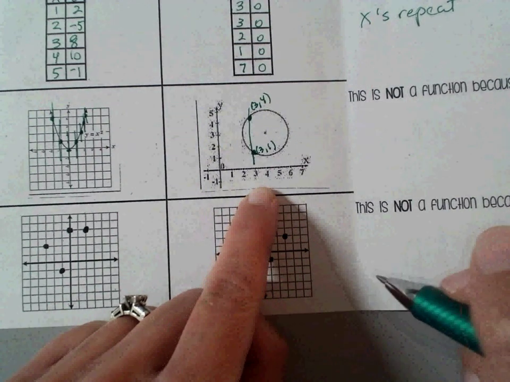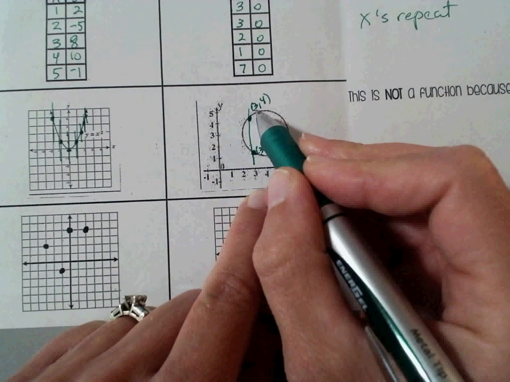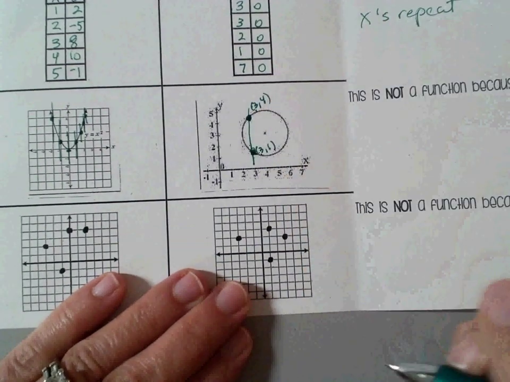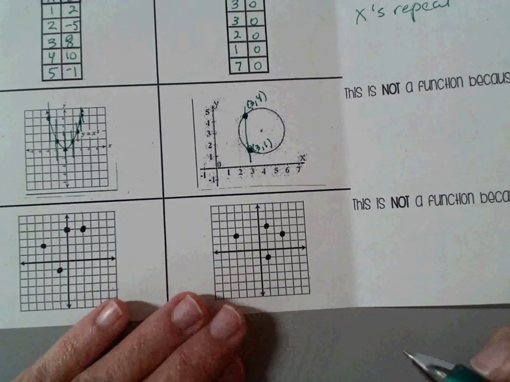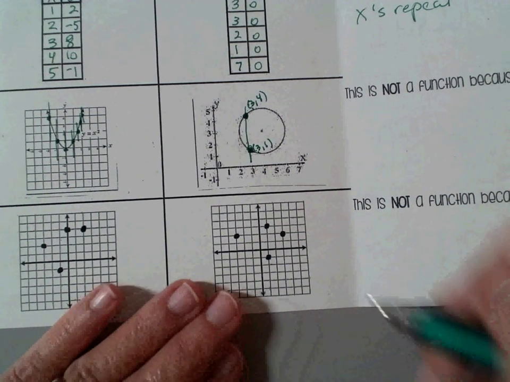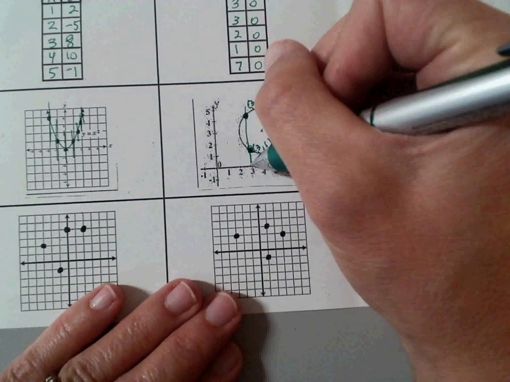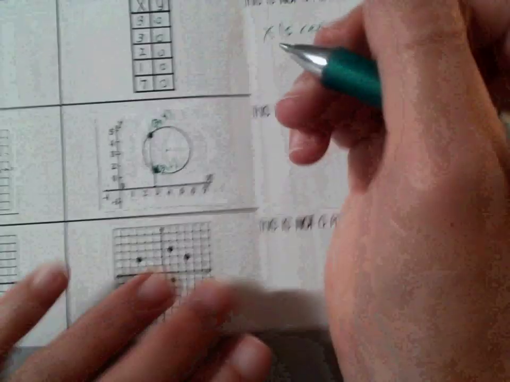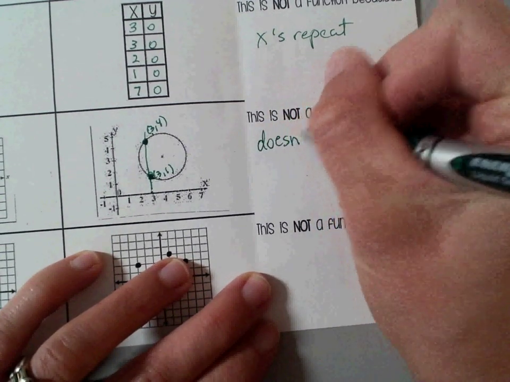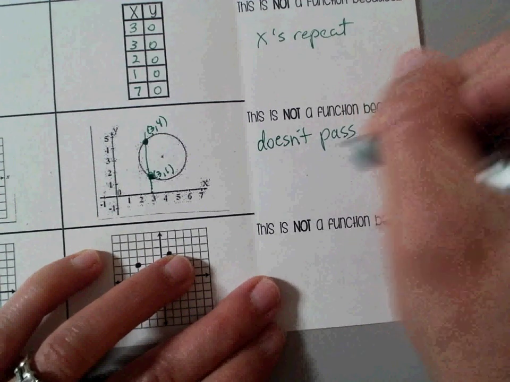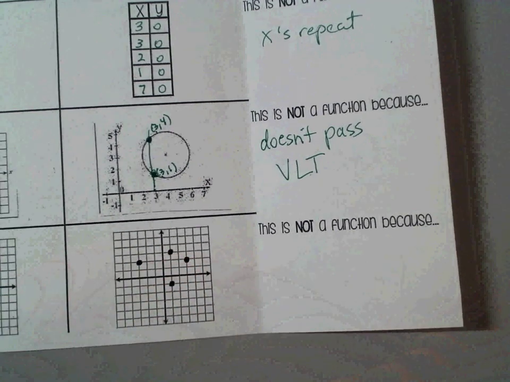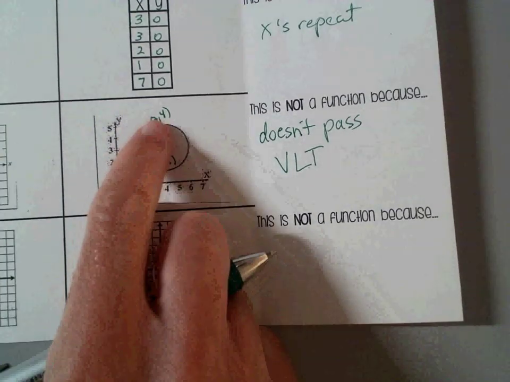See how those x's just repeated right there? See how I have an x and an x on the same spot? When I found a spot on this graph where I would have the same x's, are you allowed to have the same x, the same input? No. So right here, do you see how that vertical line goes through it twice? So this one is not a function because it doesn't pass the vertical line test. VLT, vertical line test.